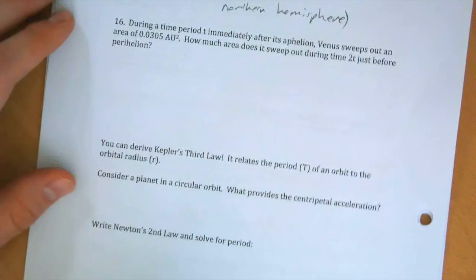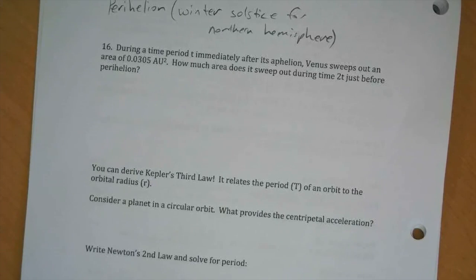So you may have heard this before, that the Earth is actually closer to the sun in the winter than it is in the summer, which is true for the northern hemisphere. In the southern hemisphere, it's closer in the summer and farther away in the winter. The distance to the sun is not the reason for the seasons. That has to do with how direct the sun's rays are due to the tilt of the Earth's axis.